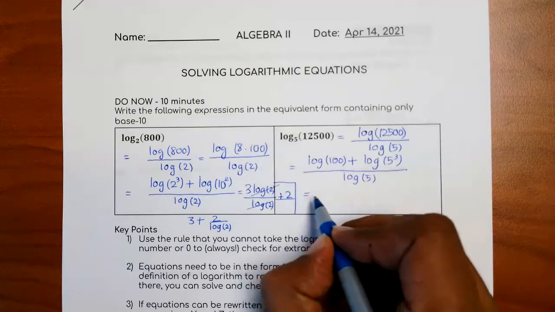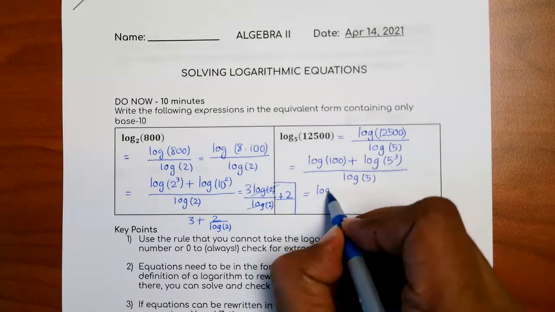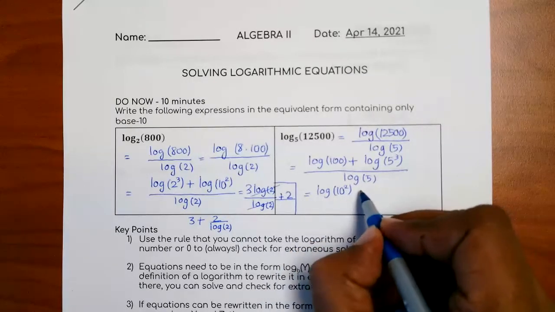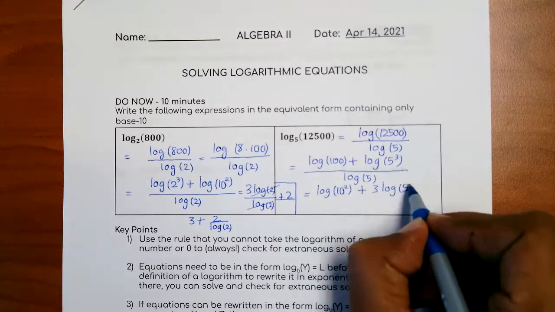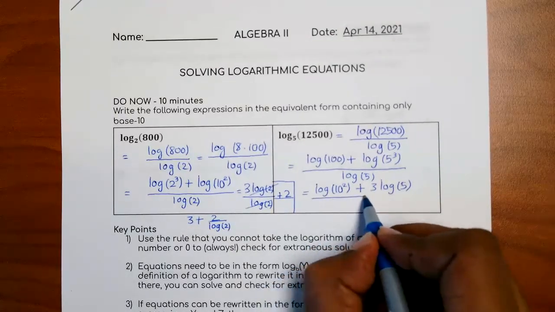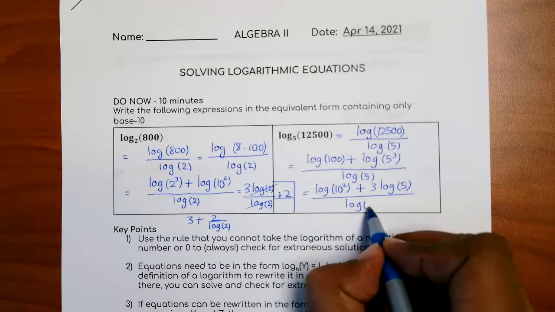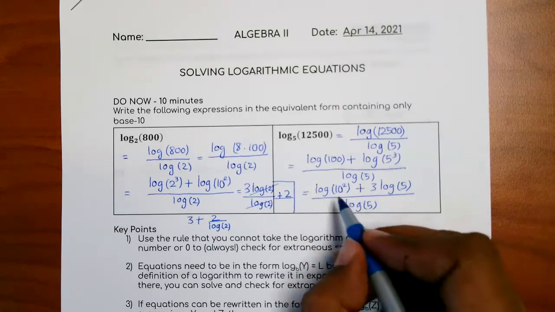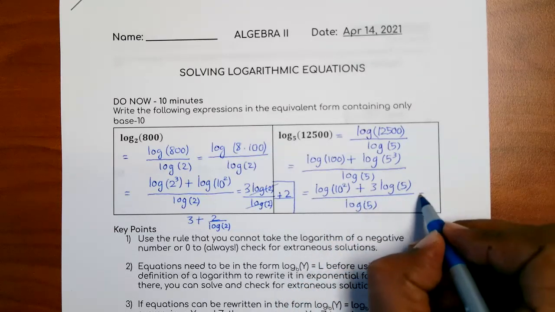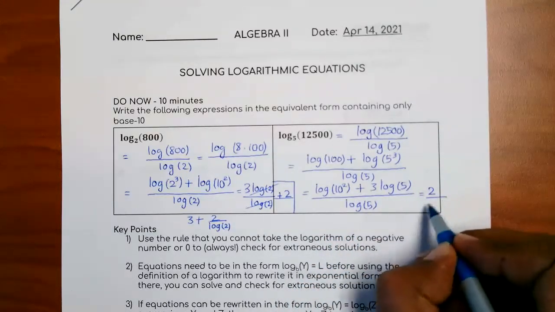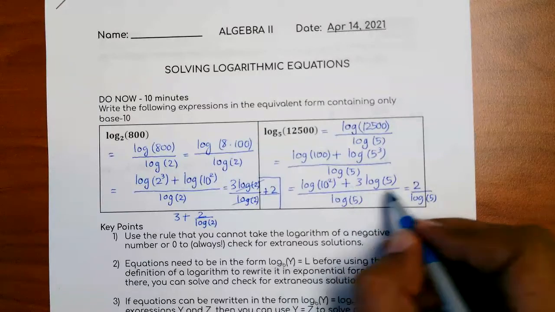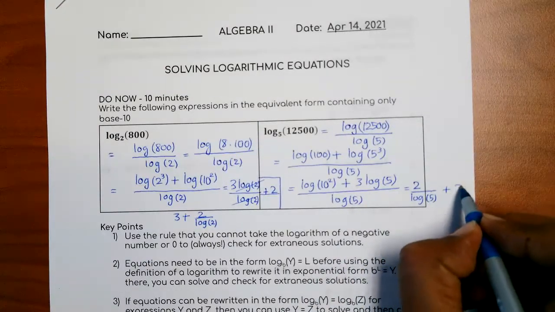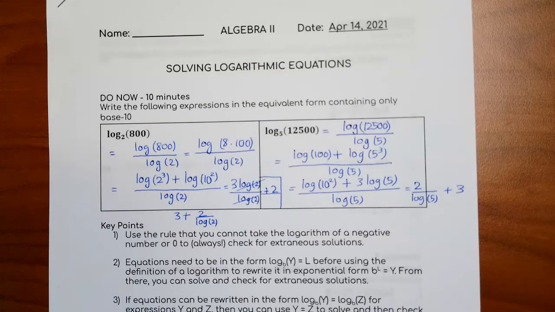So log of 100 is basically log of 10 exponent 2, and also we can write this as 3 log of 5, and we divide all of this with log of 5. So now log of 10 exponent 2 is basically 2. So it will remain as 2 upon log of 5. And then this log of 5 will cancel. So we will have plus 3. So our answer is 3 plus 2 upon log of 5.